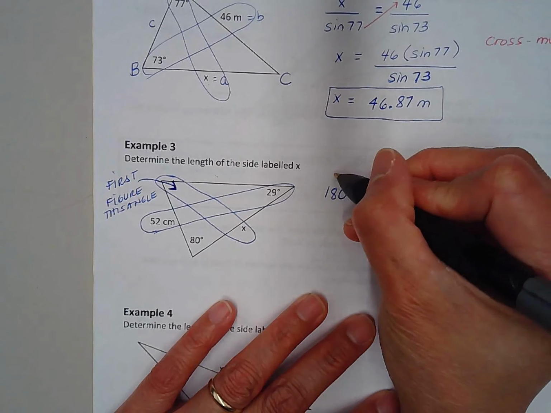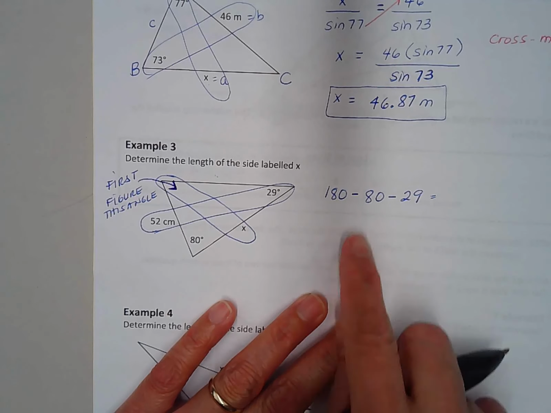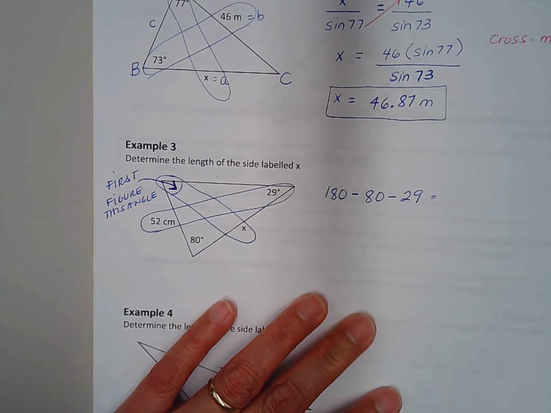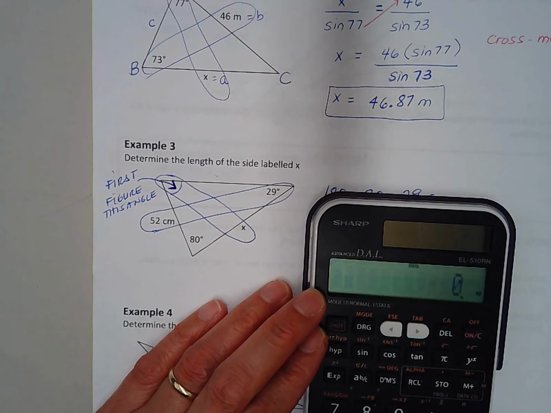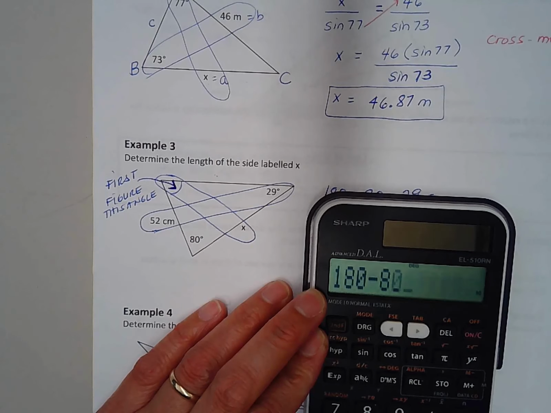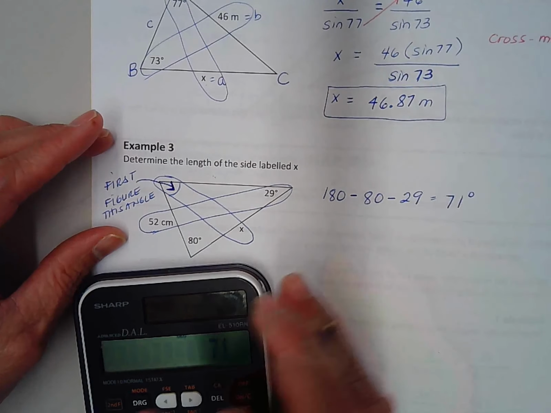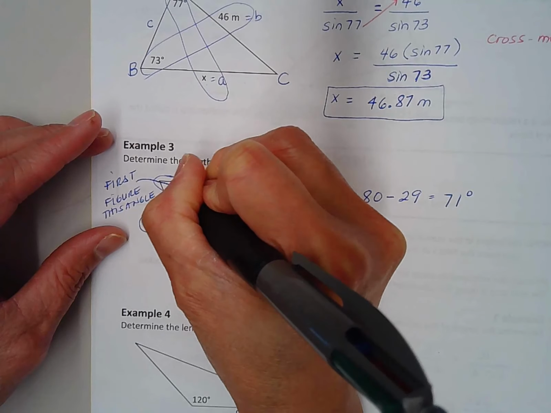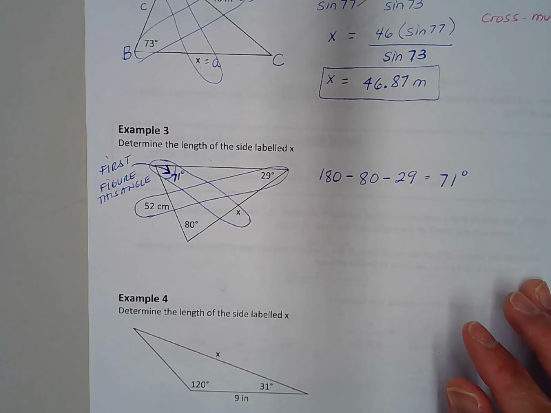If we subtract the 2, then we're just left with this remaining piece. So 180 minus 80 minus 29, we're at 71 degrees. So this angle here is 71 degrees.